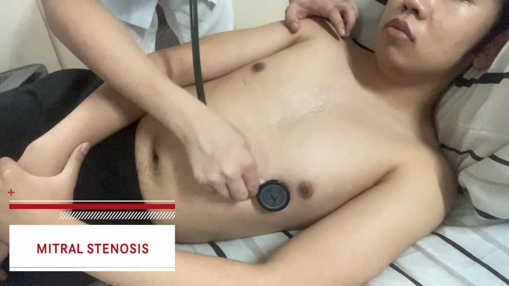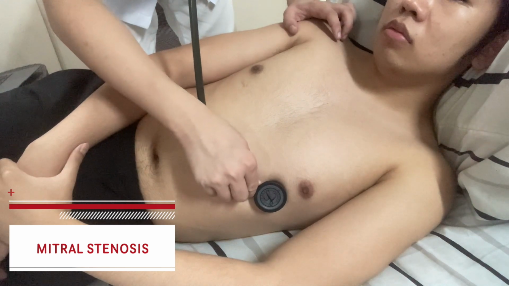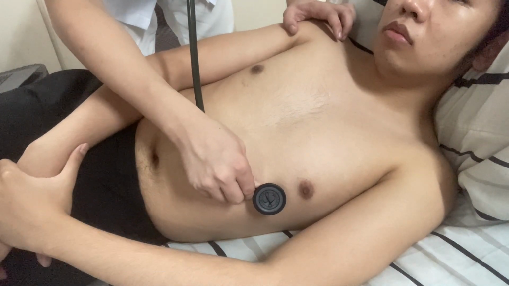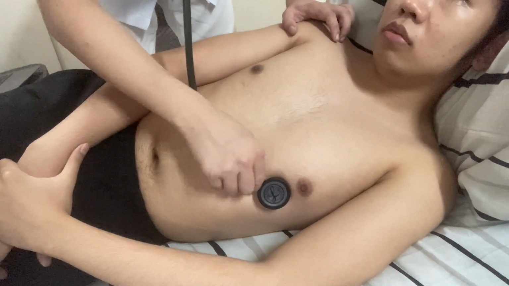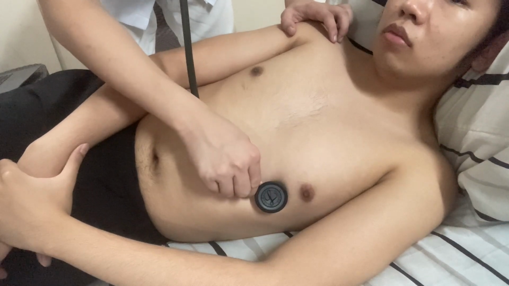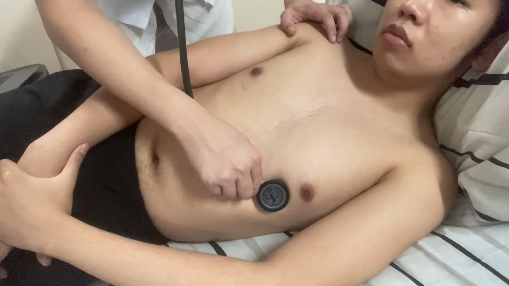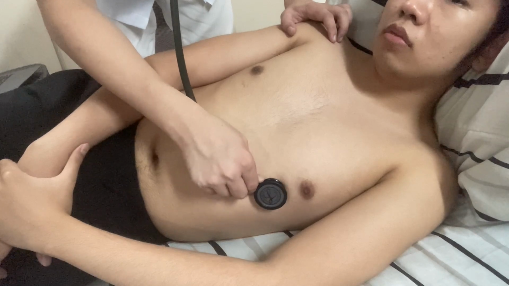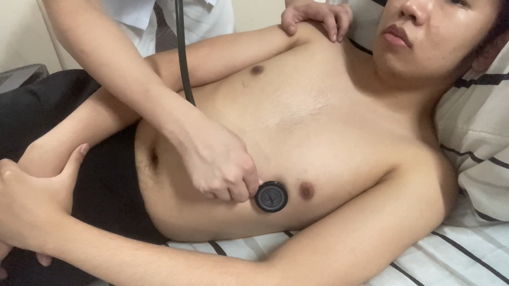The second maneuver for auscultating murmurs is to have the patient change to the lateral decubitus position. As demonstrated earlier, when auscultating heart sounds, this position enhances detection of the more subtle opening snap and diastolic rumble of mitral stenosis.